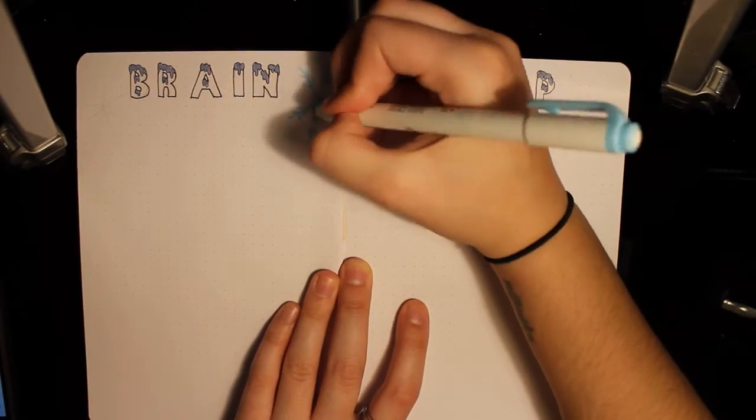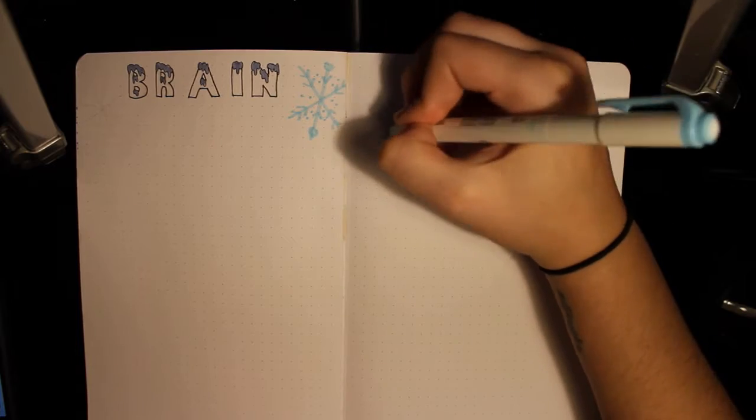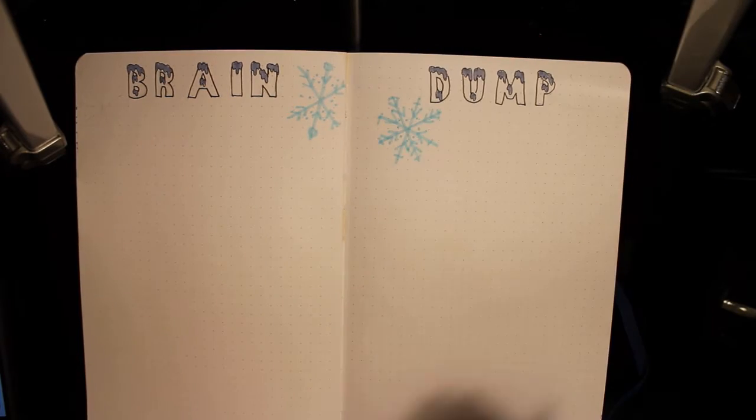I don't know if this spread will work. I might not include it in the next coming months, but I figured it was a good thing to try out.